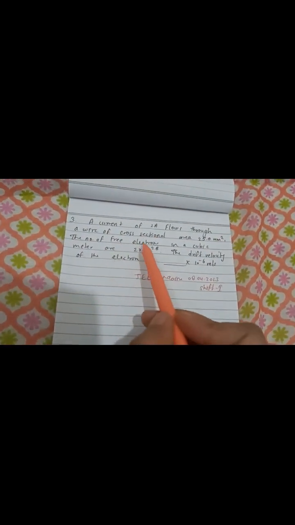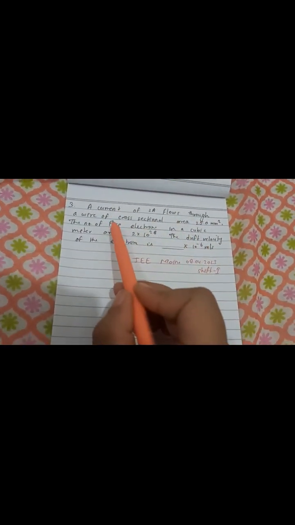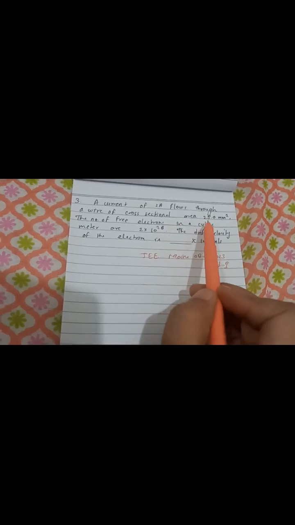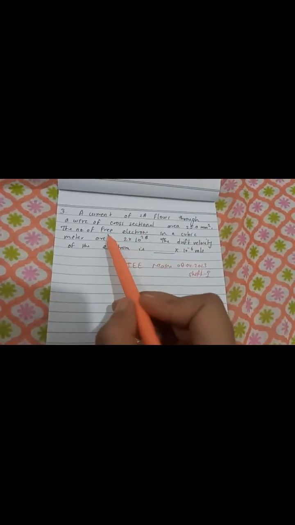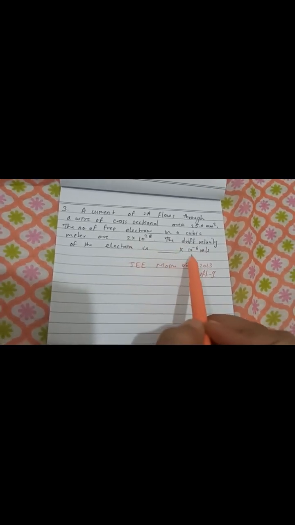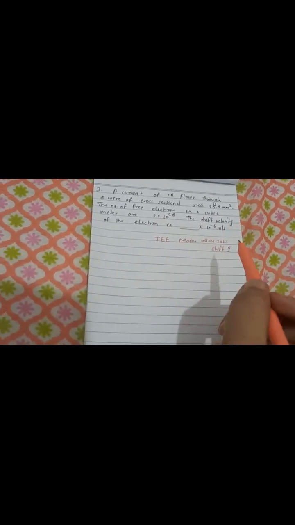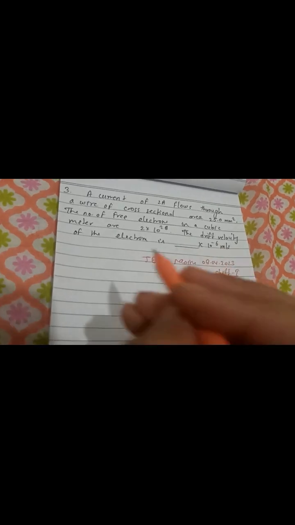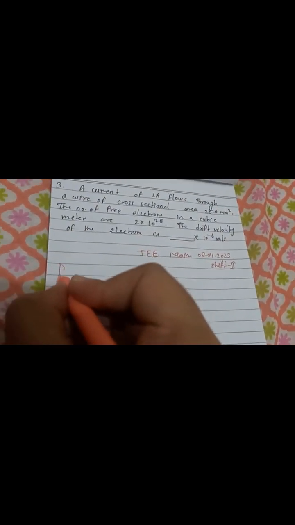The third problem: a current of 2 milliampere flows through a wire of cross-section area 25 millimeter square. The number of free electrons in a cubic meter is to be found. The drift velocity of the electron is 10 to the power minus 6 meter per second. So again we have to find the drift velocity. So what is given?